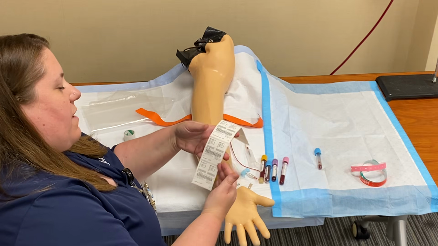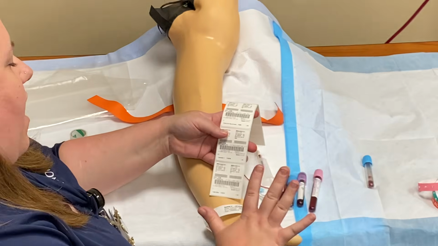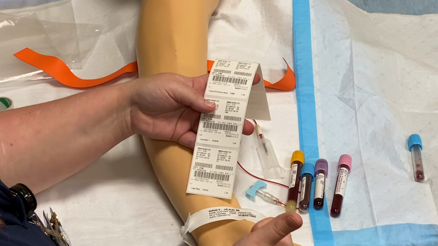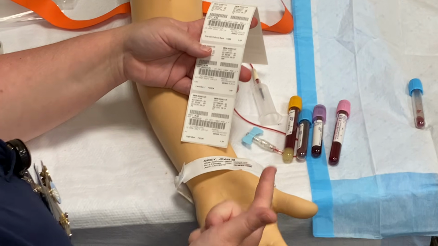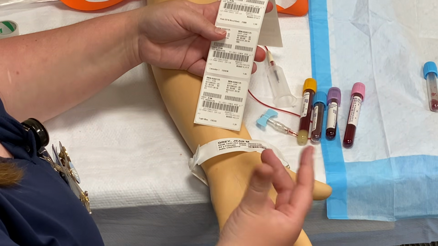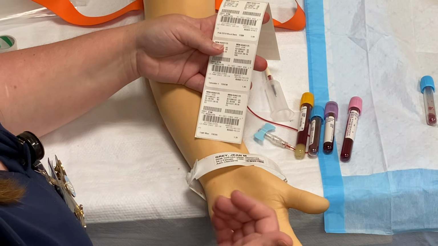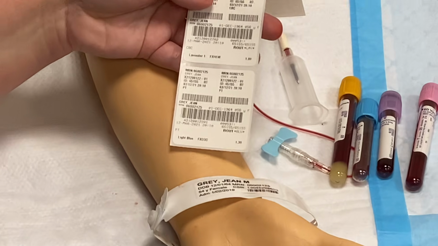Now, I have to bring my labels back to my patient because I need to check the Give Me 5. That's the patient's name, the final 4, the last 4 of the MRN, and I want to check to make sure my U number, today's date, and time of the draw are on these labels. So I'm going to do that for each of my labels.